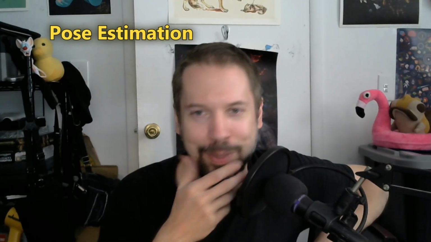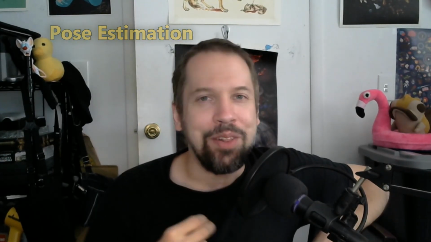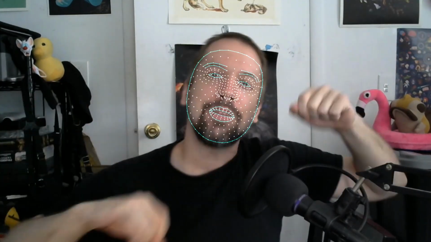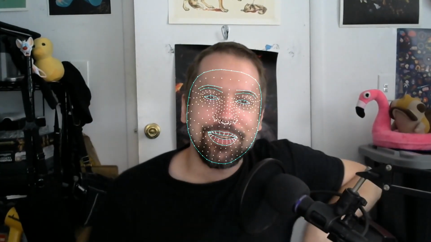Brings us to pose estimation. This is the one that helps you figure out where a person's body is in space, where their arms are, where their hands are, where their face is. It's actually quite useful. It helps you map out where an individual is in the screen. Now, I guess if you're an animator, you might be a little concerned, but this would be like a rough pass, like if you're doing a motion capture suit, that type of thing.